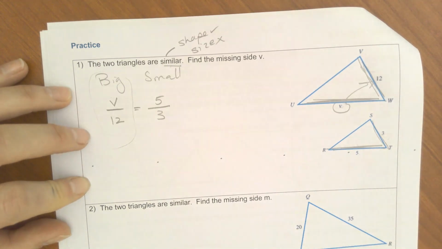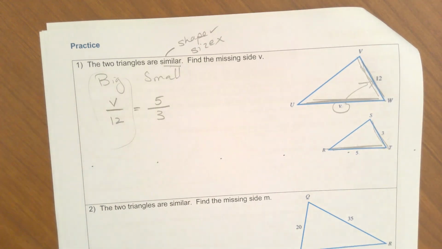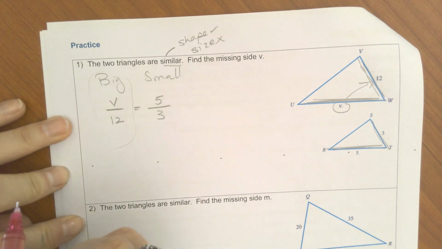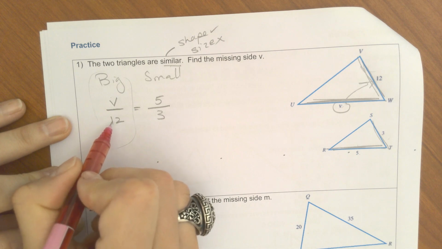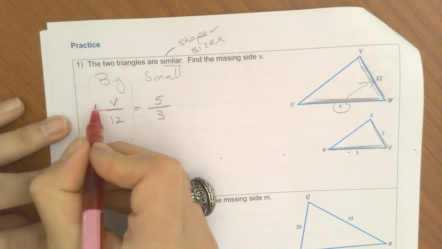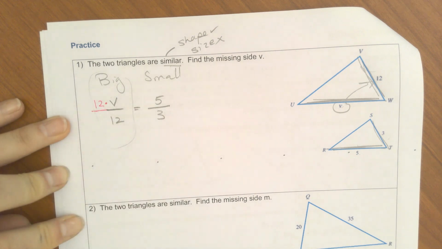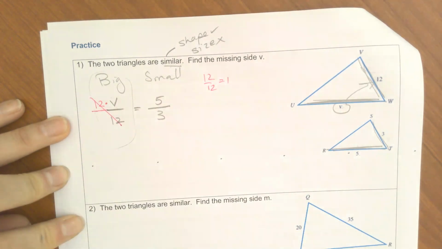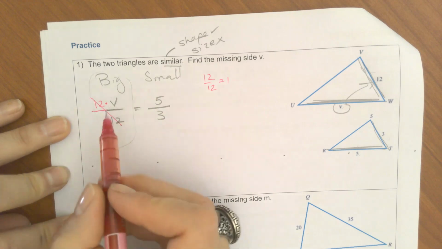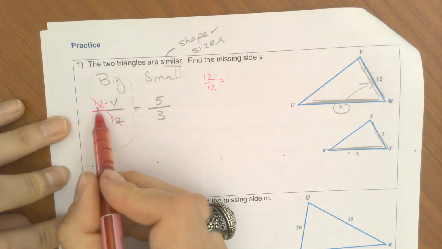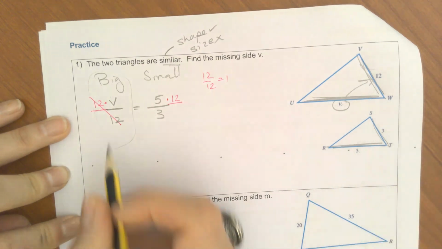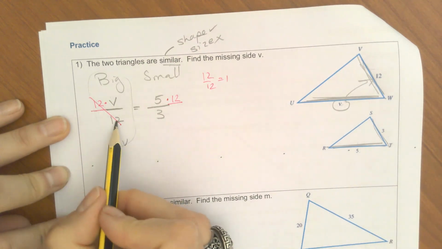So now we want to solve for V, so we say V wants to be alone. So who do you have to get rid of? 12. If we get rid of 12, V is alone. So what I do is I make it 12 over 12, because how much is 12 over 12? 1. So it's gone. It's just a 1. So now, if I multiply this side by 12, I have to multiply that side by 12. So now I have 1V, because that's 1.